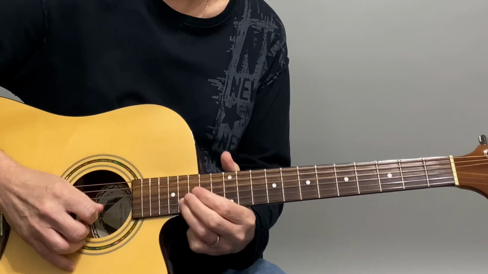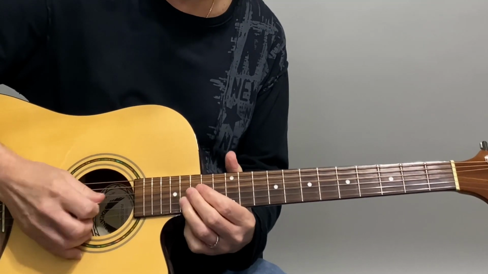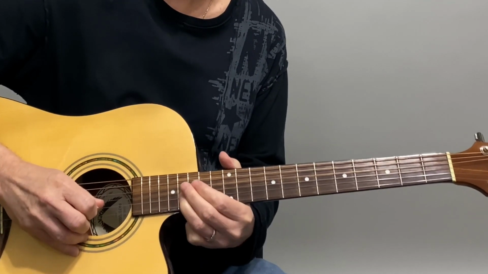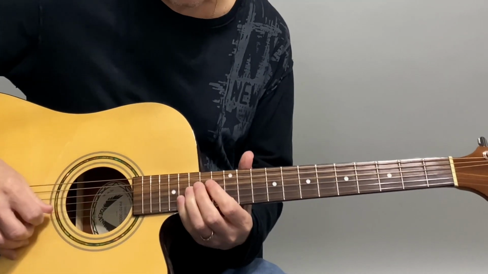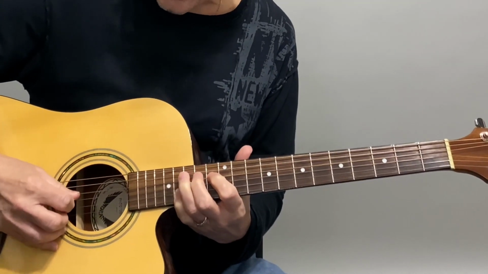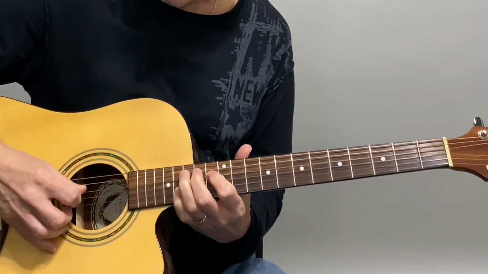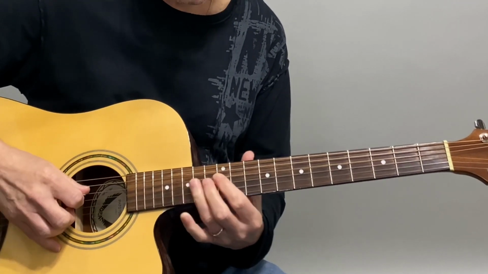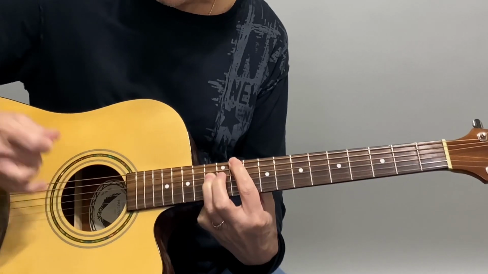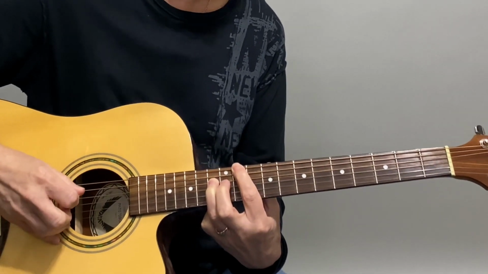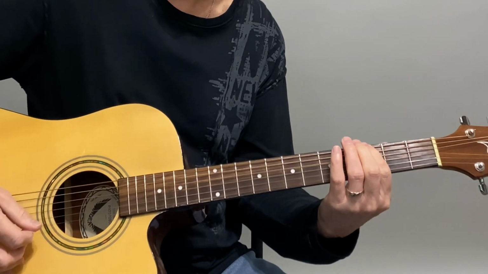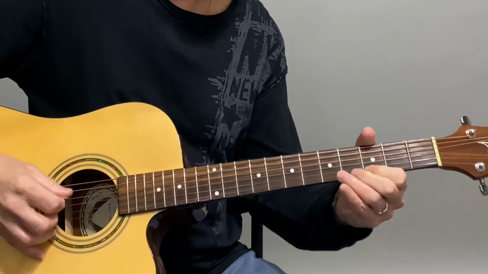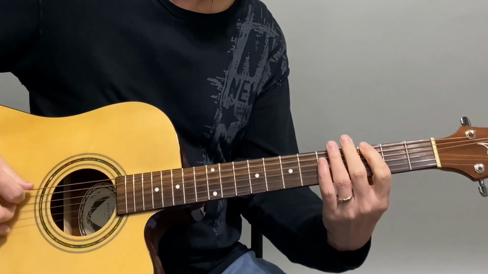So let's go back to the note we just learned earlier, which is going to be our D sharp or E flat way up here. And let's look at the octaves. Here's our octave right there for that note. And then of course here's our octave here for that note. So the octave patterns are the same, starting with your top E string or your bottom E string, and then your notes in between.